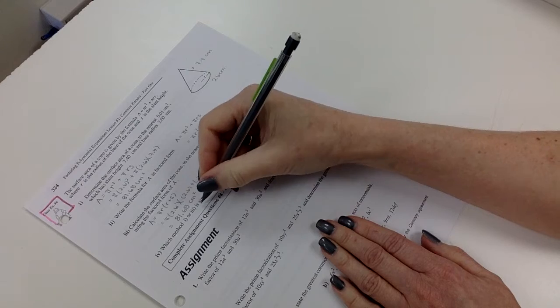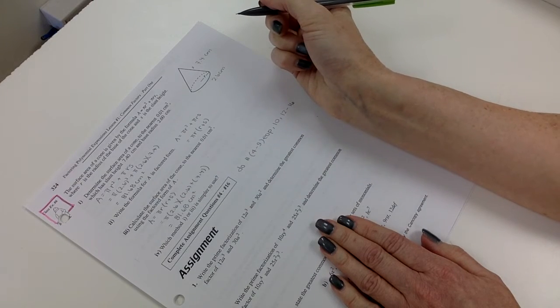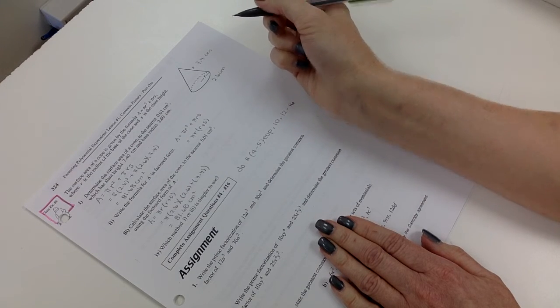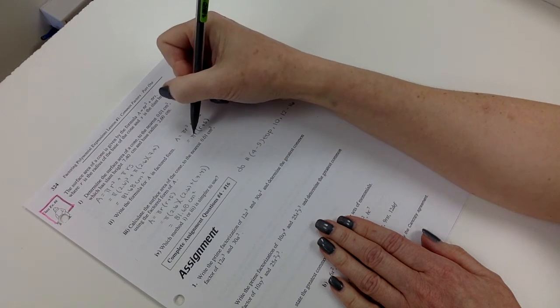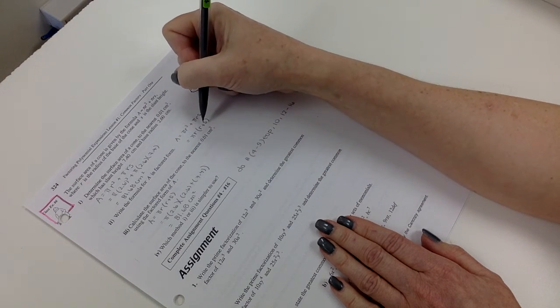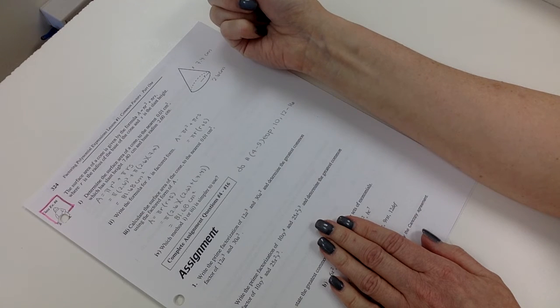Which method, 1 or 3, is simpler to use? And I don't think it matters one bit. I would use whatever they give you. Don't use a formula that you have come up with as an answer in case you did it wrong somewhere.